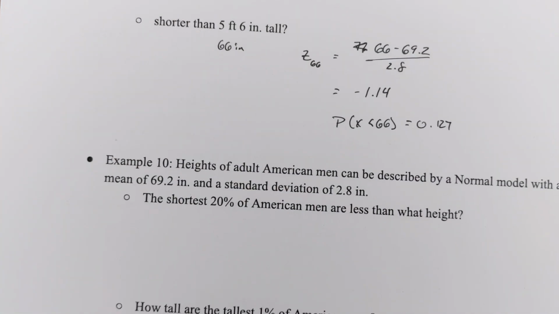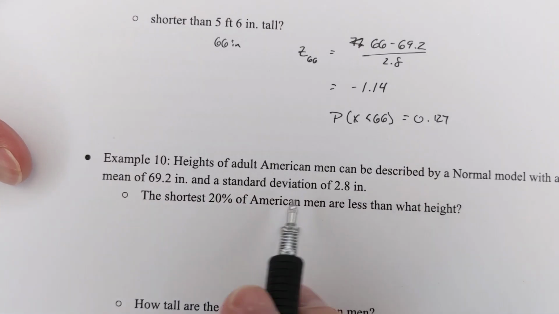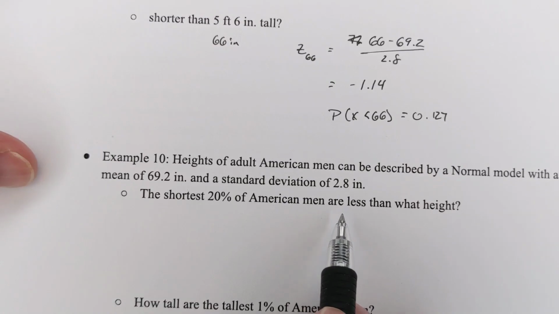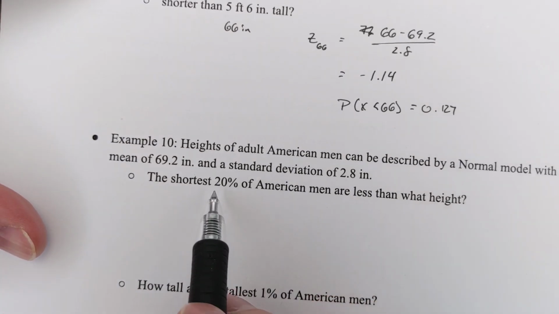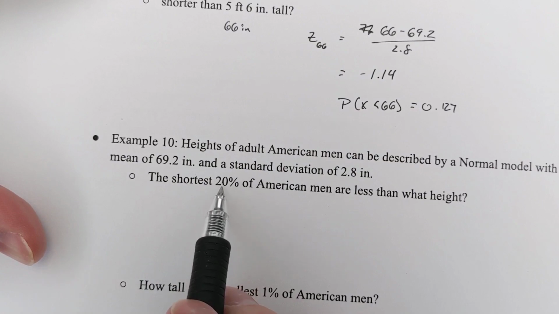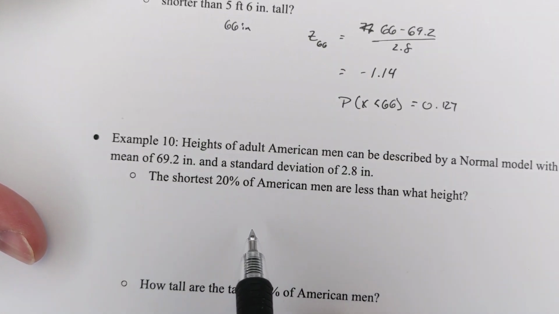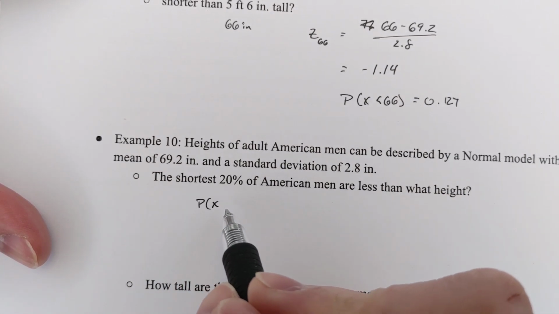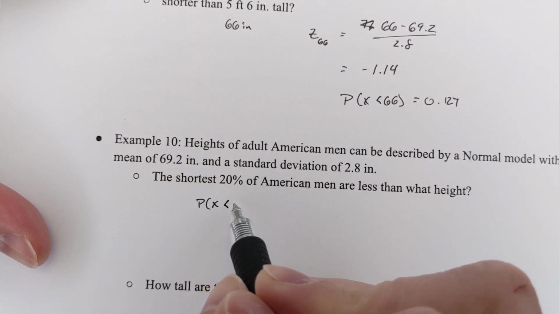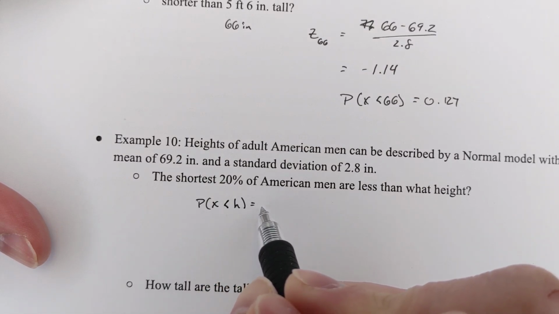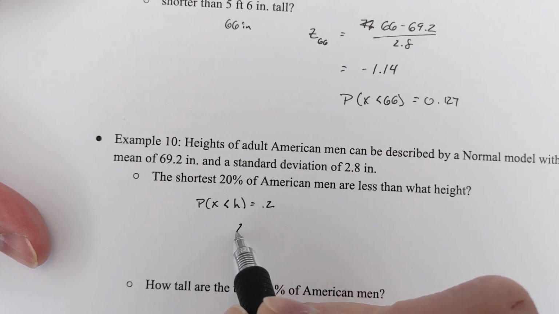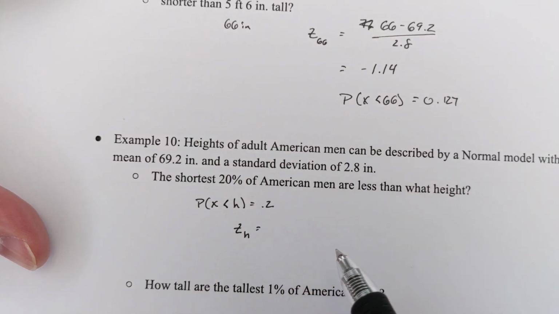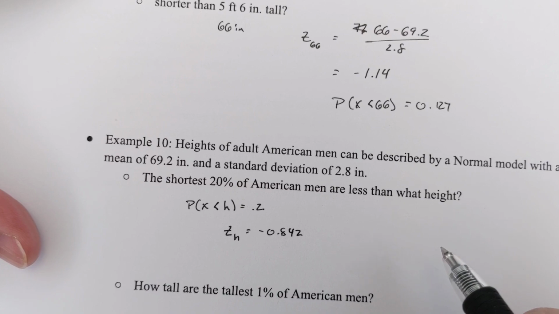Okay, 10 here. Heights of adult American men can be described by a normal model. The shortest 20% of men are less than what height? So we actually need to work backwards. We know our probability, so we need to look up a z-score from it. So we'd find the probability in our table and find the z-score that corresponds to it. The probability is 20%, so 0.2. The z-score that goes with that height is going to be negative 0.842.